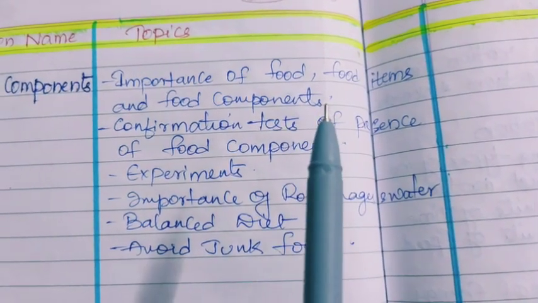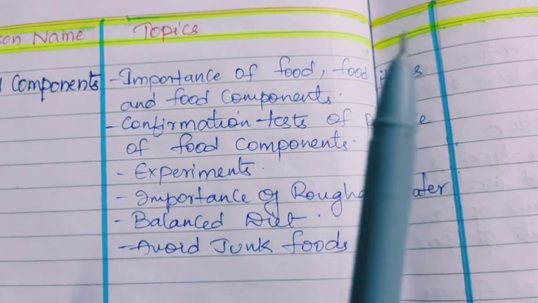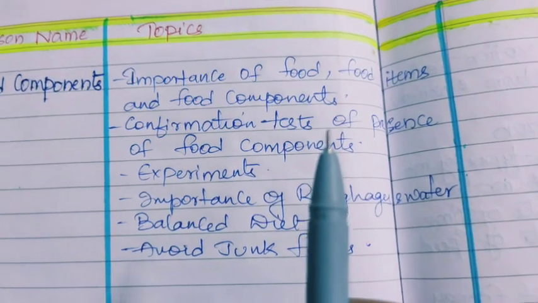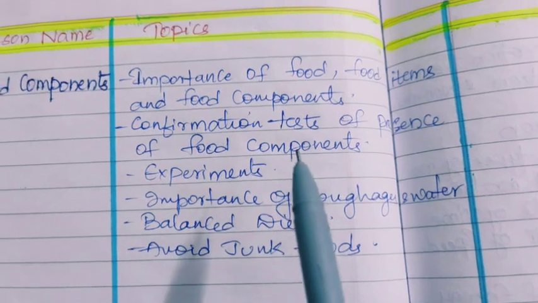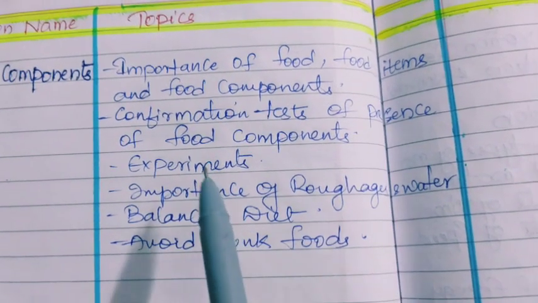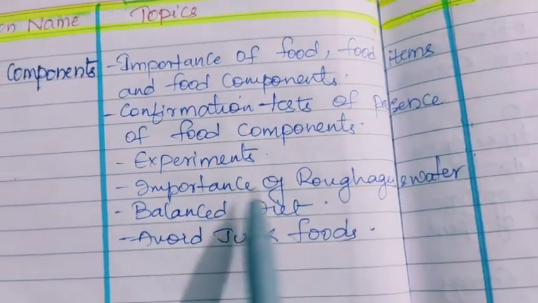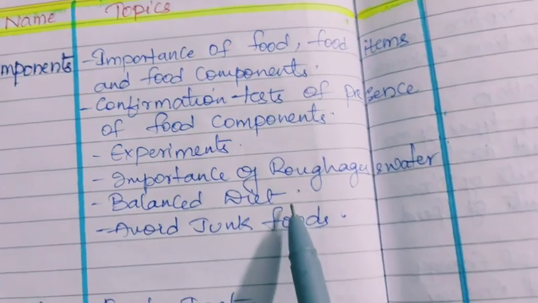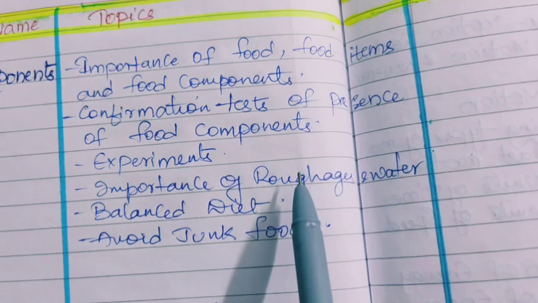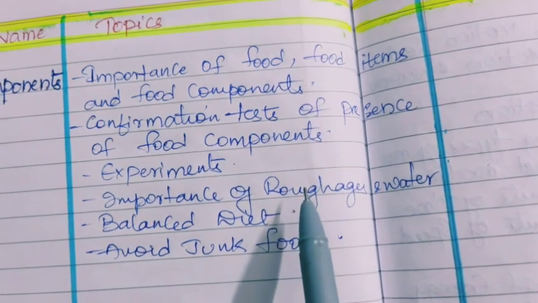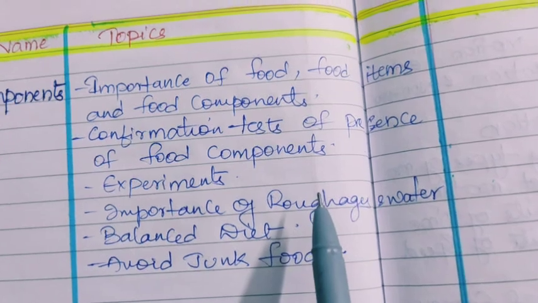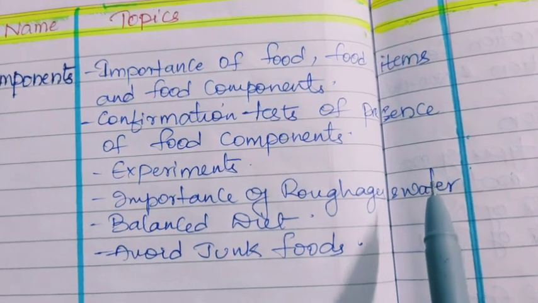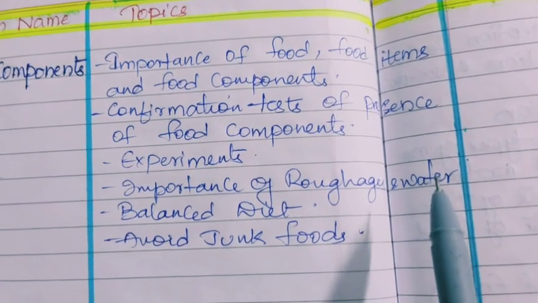And vitamins and minerals are called micronutrients. Even though we consume them in very small quantity, they are very important for our healthy life. Next, experiments on this and also the importance of roughages and water. Roughages are the dietary fibers, which are also a type of carbohydrates, and they help in the easy movement of the bowel. That is, they prevent constipation. And water helps in digestion of the food. So we have to drink plenty of water.